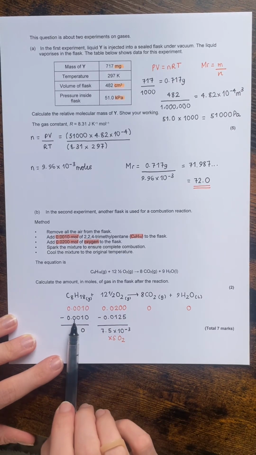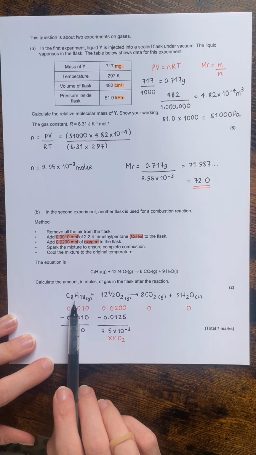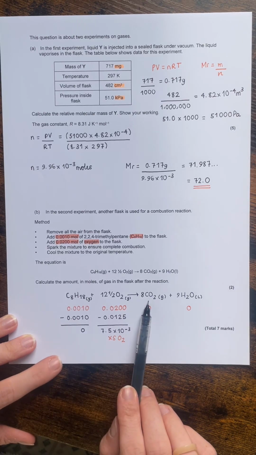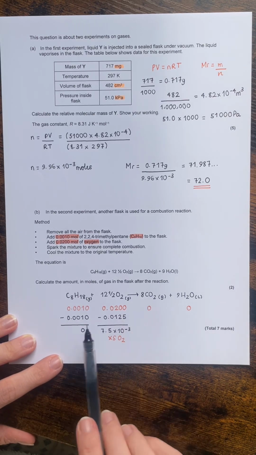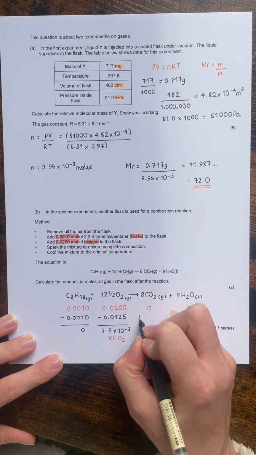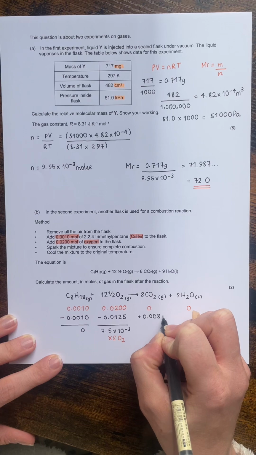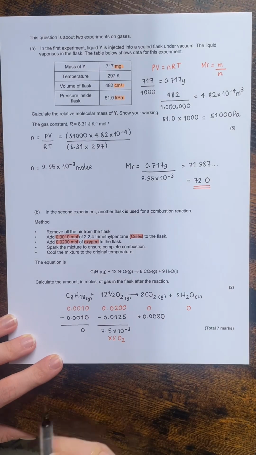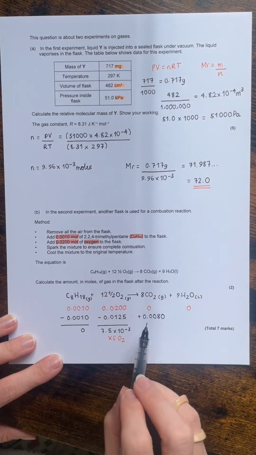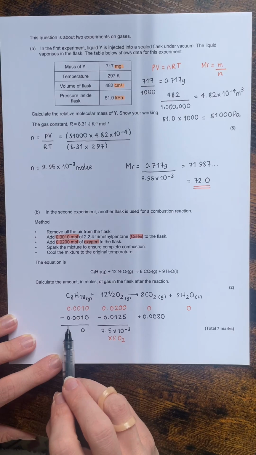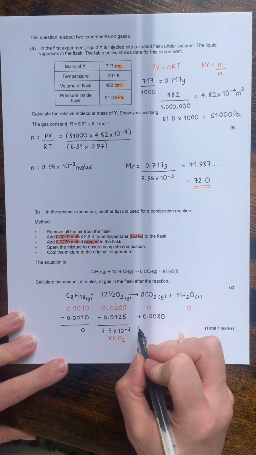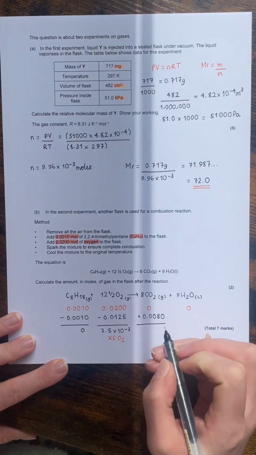So we are going to use the ratio between the C8H18 and the CO2. That's a 1:8 ratio. So we are going to make 0.0080 moles of CO2, aka 8 times as much as the C8H18. A bit of a tongue twister.